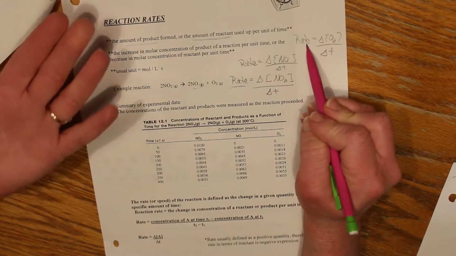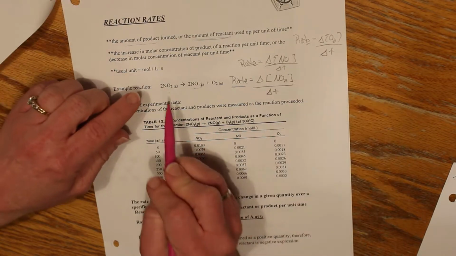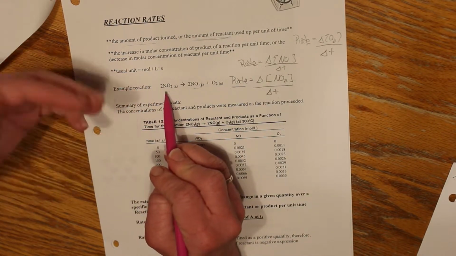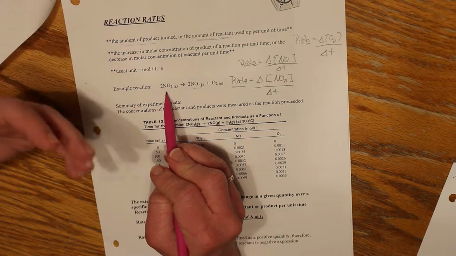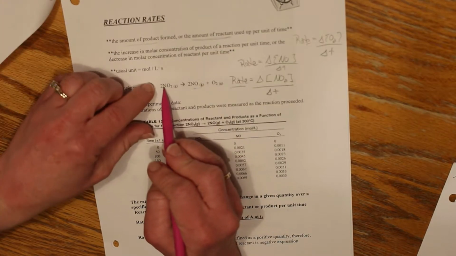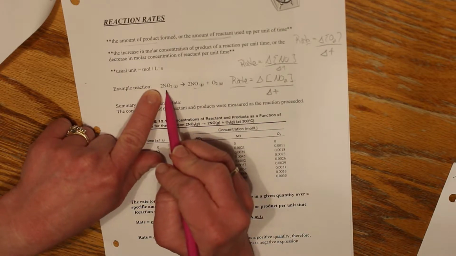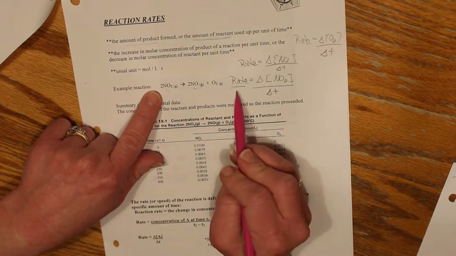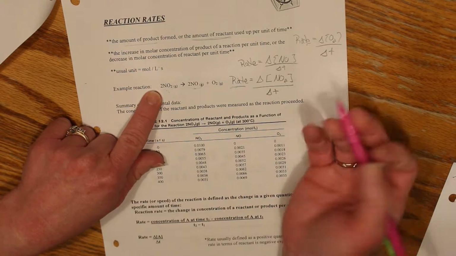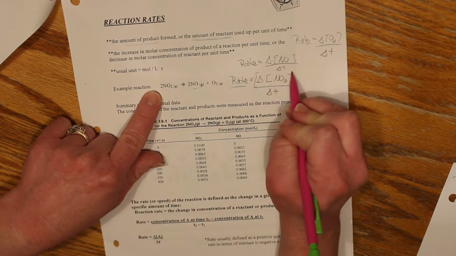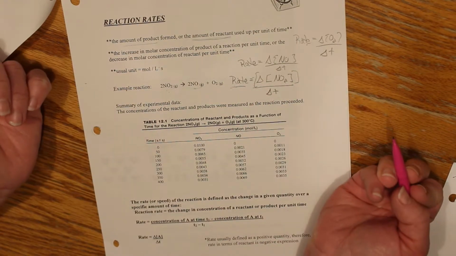Now rates are going to be positive values. So for the reactant, the concentration will change negatively with time because we're decreasing the quantity. So this actually will be a negative. So usually, we put a negative here to force the rate to be positive.